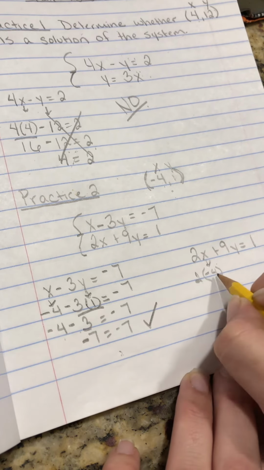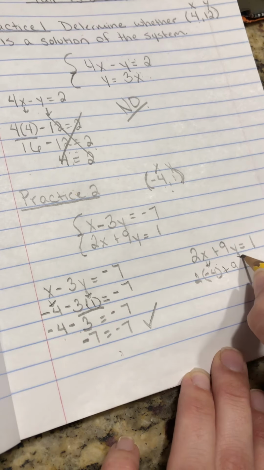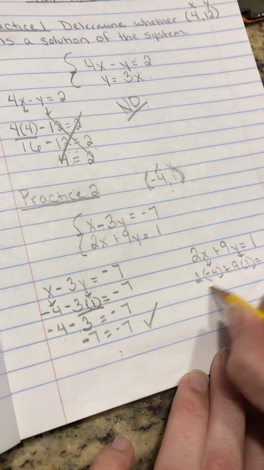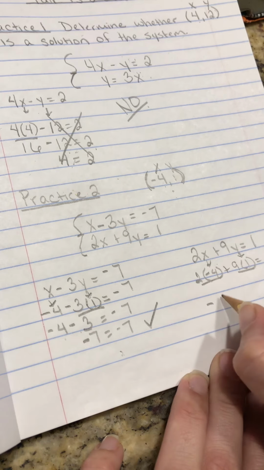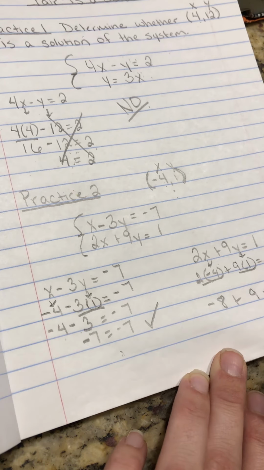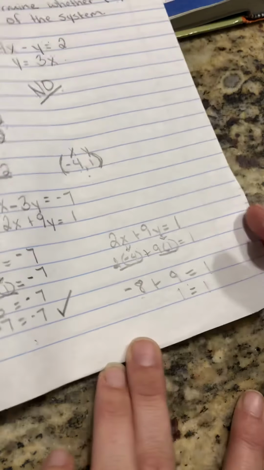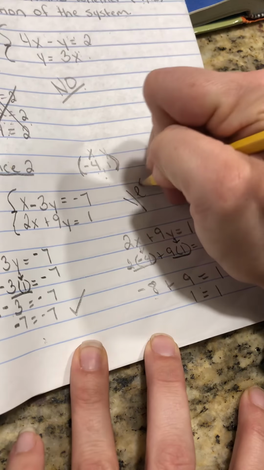So it's 2 times negative 4 plus 9 times y being 1 this time, equals 1. Again, follow order of operations. We have 2 multiplications. So we have negative 8 plus 9 equals 1. Then do that math. 1 equals 1. Is that true? Yes. So the answer to this is yes.